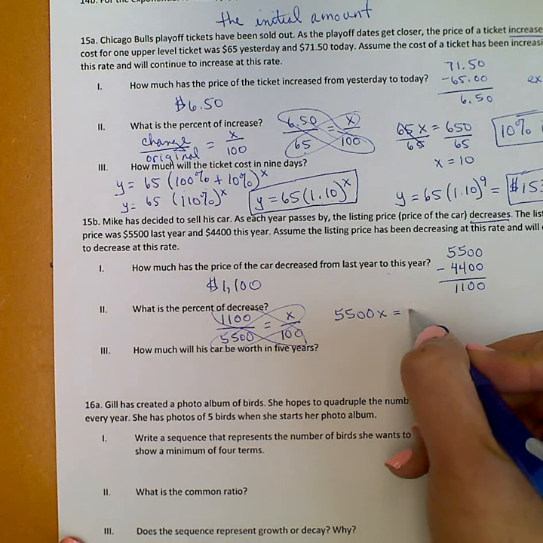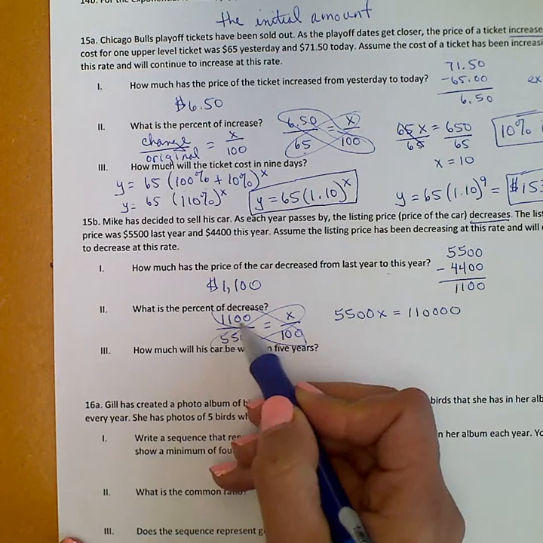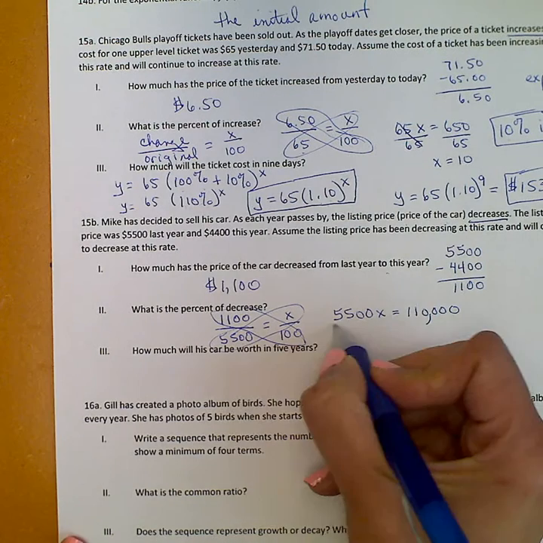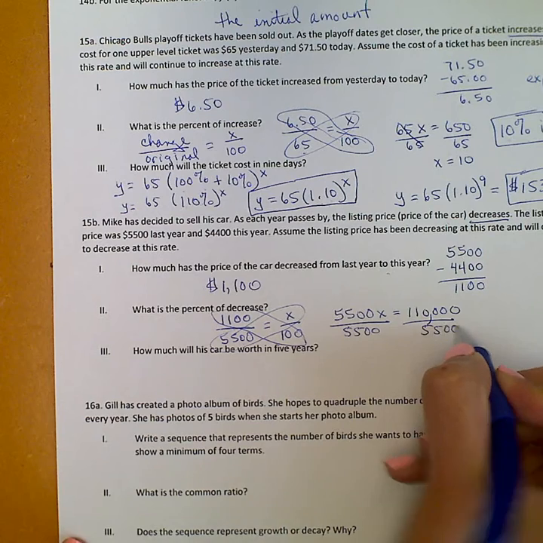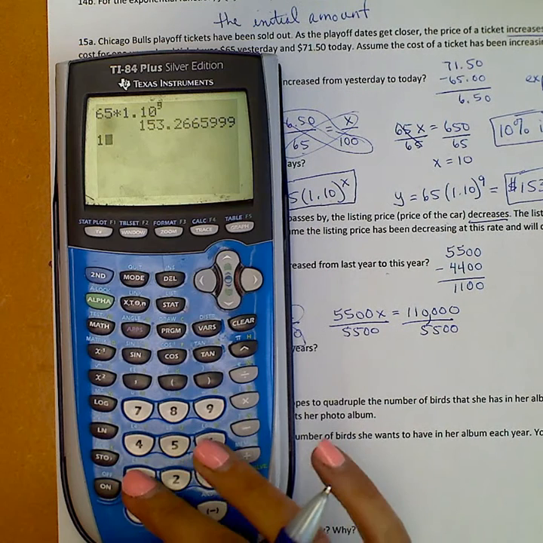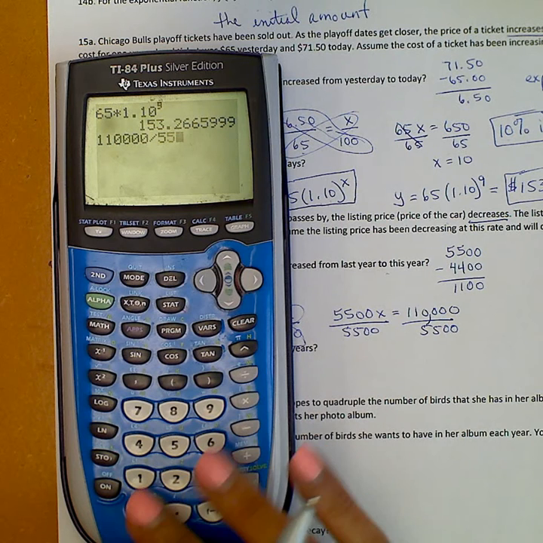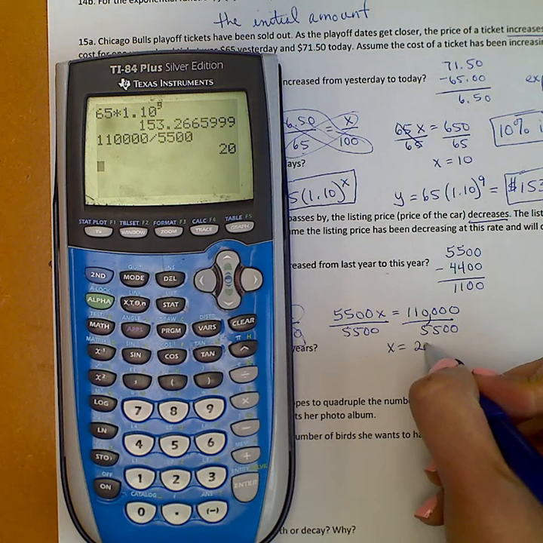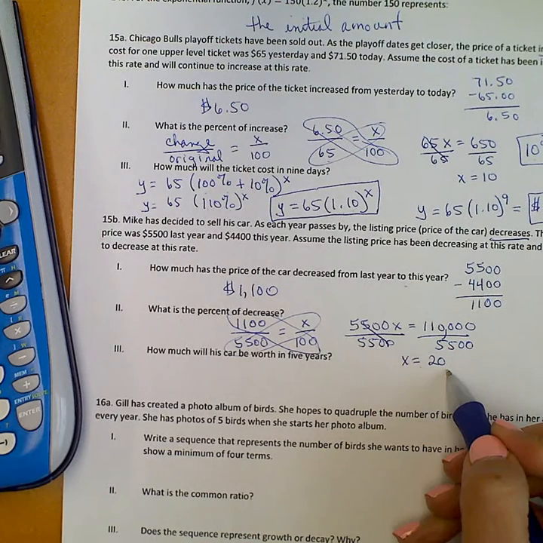So 0, 0, 0, 0. So I get 11 with 4 zeros. So 1, 2, 3, 110,000. So I now need to divide by 5,500. Okay, so let's check to see what that is. So 110,000 divided by 5,500 gives me 20. Okay, so I know my percent of decrease is 20%.